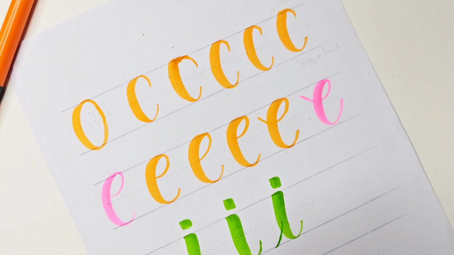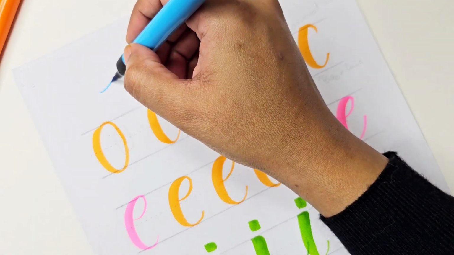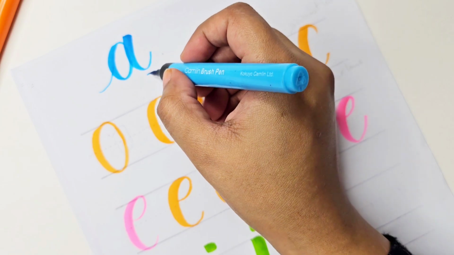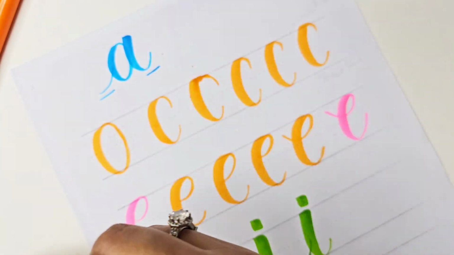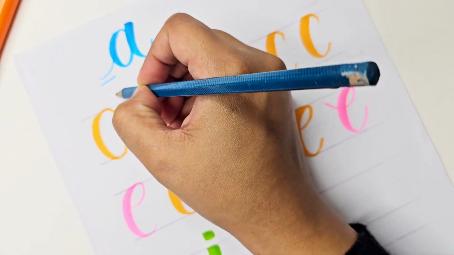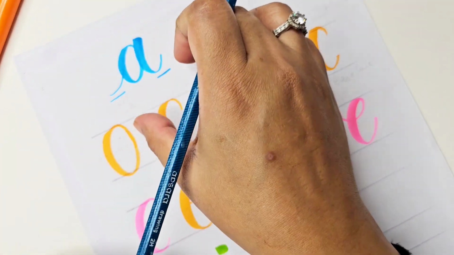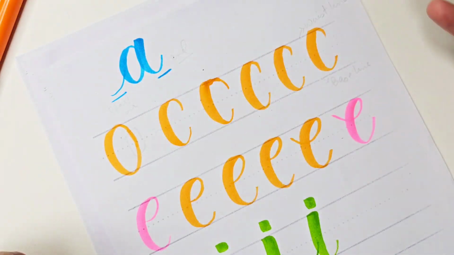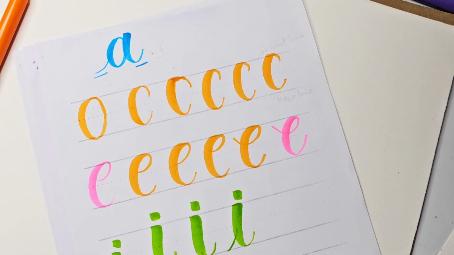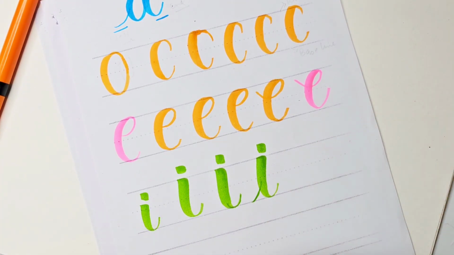I would like to mention one thing: sometimes you must have seen A like this. These two strokes are also called the start curve and the end curve. I'll show you how significant these are when you start to join the letters. They play a very important role when you are joining letters.